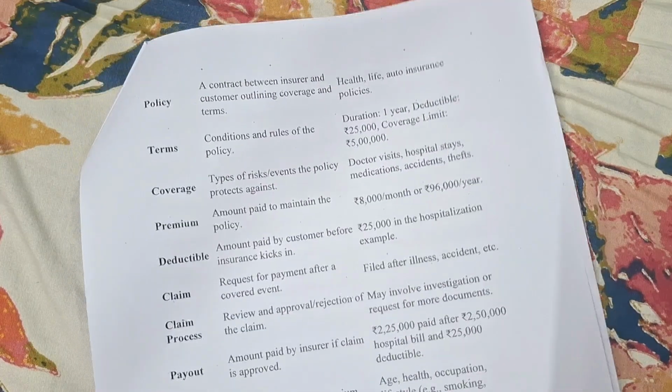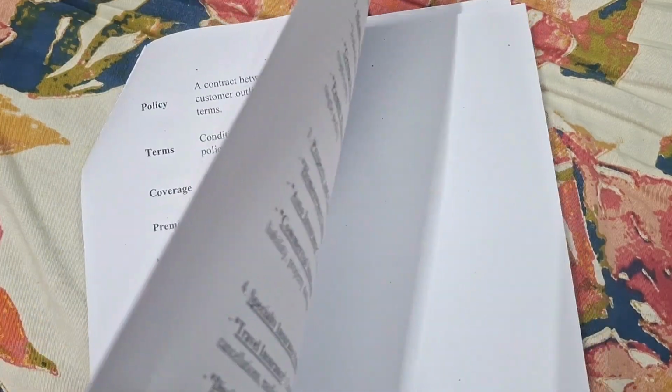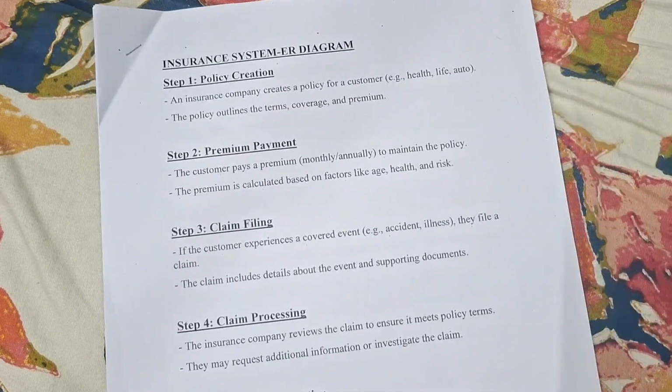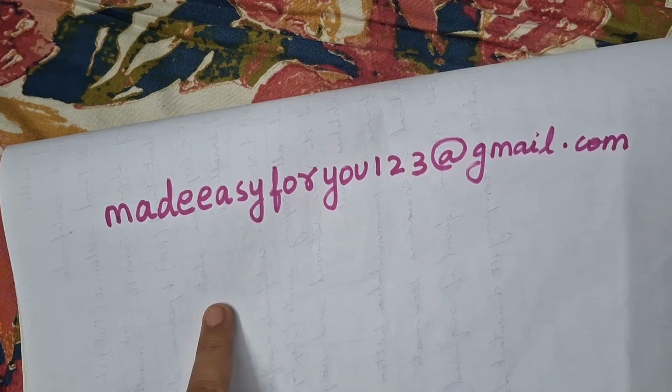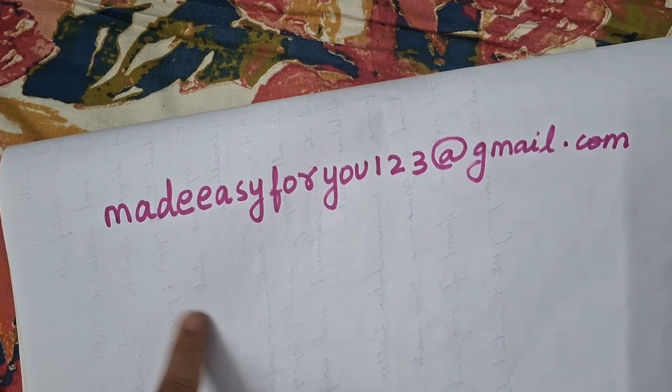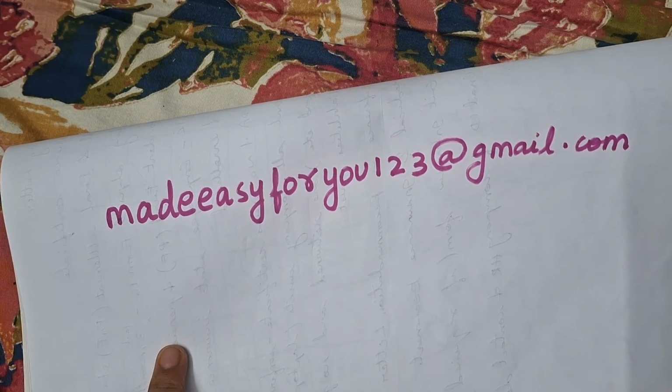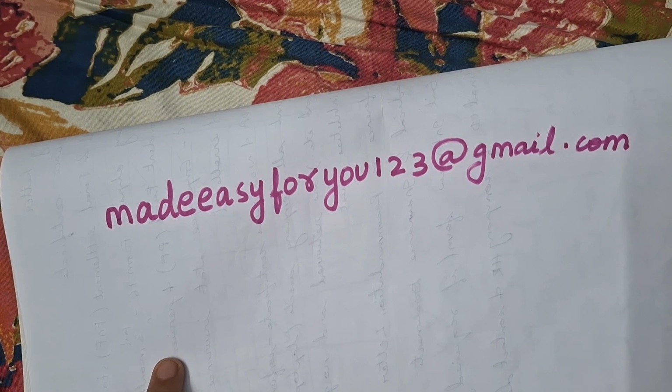So in this way the insurance system works. If you want the document which I showed to you, in that document the ER diagram is also there, along with the entities, attributes, relationship and cardinality. Everything is explained along with the process of the insurance system.